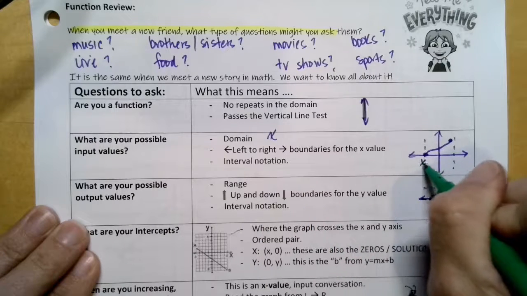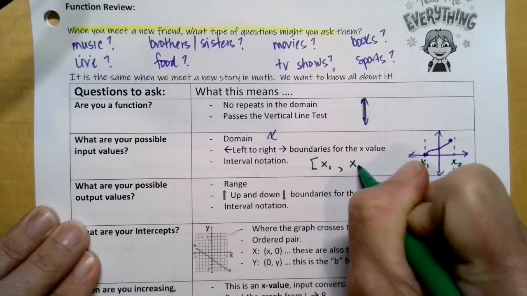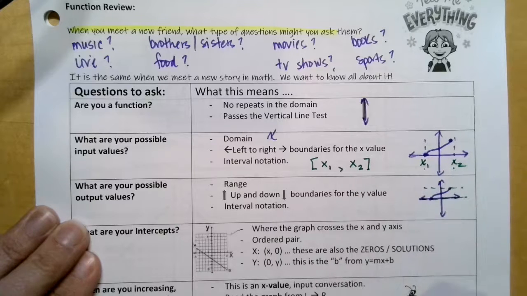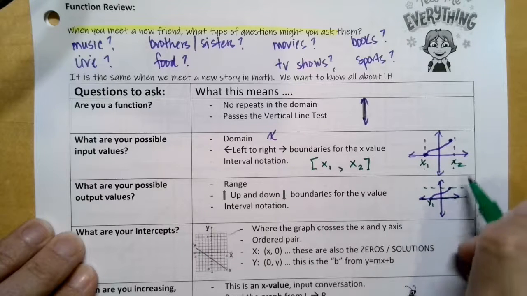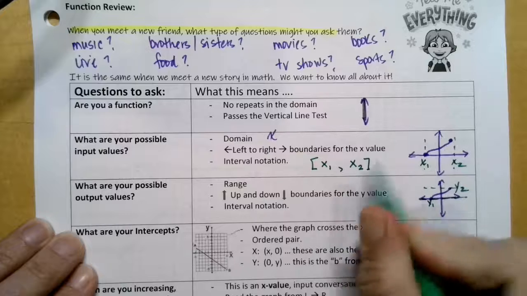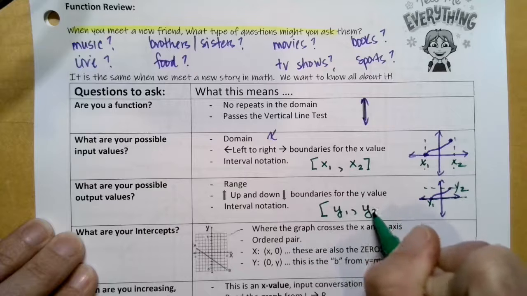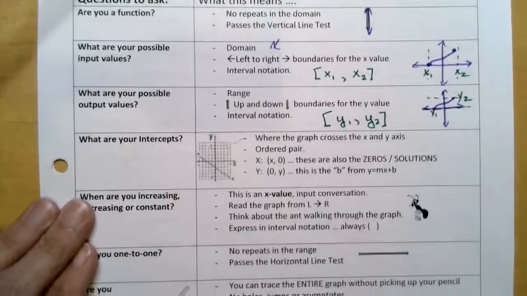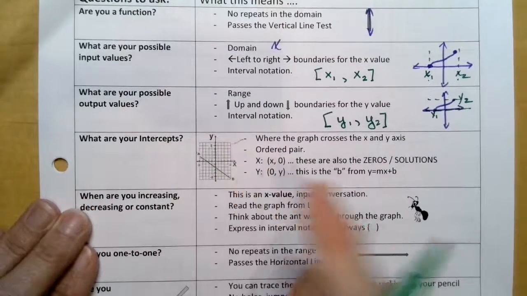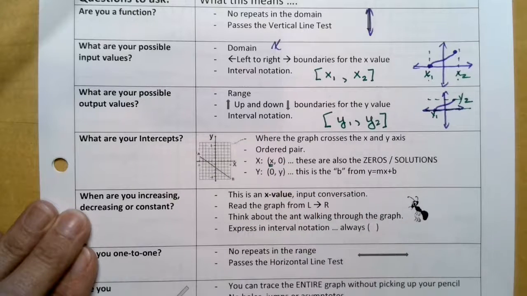So if I have x1 and x2 here, I can say from x1 to x2 is my domain. If I have my range, and I have y1 and y2, maybe what I could say is my range values are from y1 all the way up to y2. Our intercepts are where our graph crosses the x and y axis. So our x-intercept is this x value that gives me an output of 0. We care a lot about these. We call these the zeros and the solutions.